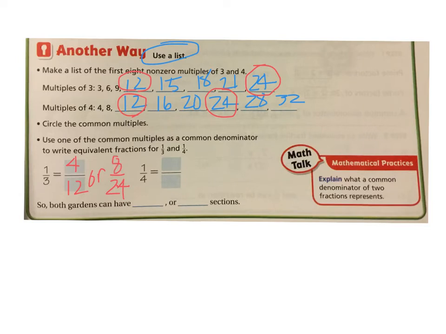Okay, for 1/4, same thing. I could have chosen 12ths and you should have gotten 3/12, or if you chose 24ths, you would have gotten 6/24. So both gardens can have either 12 or 24 sections. Go ahead and discuss as a class. They explain what a common denominator of two fractions represents. What does that mean?